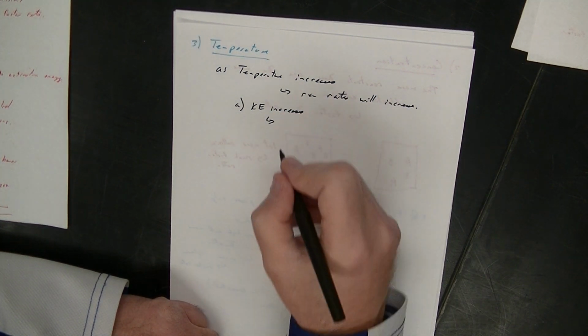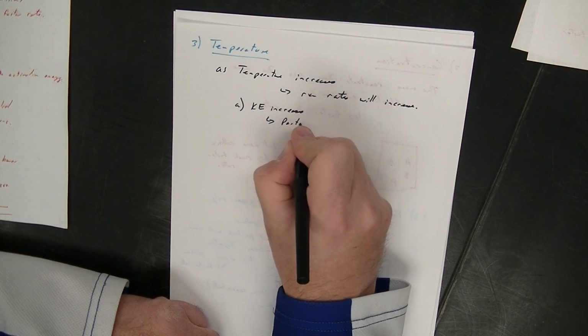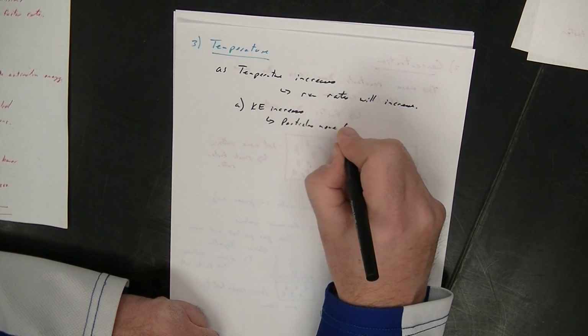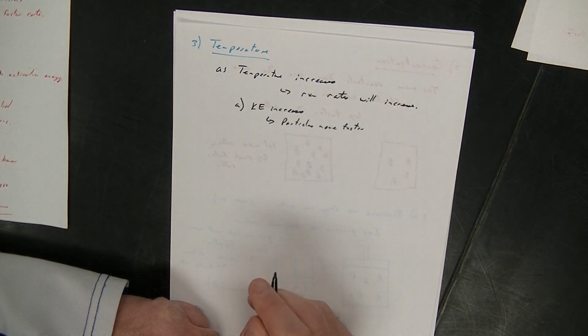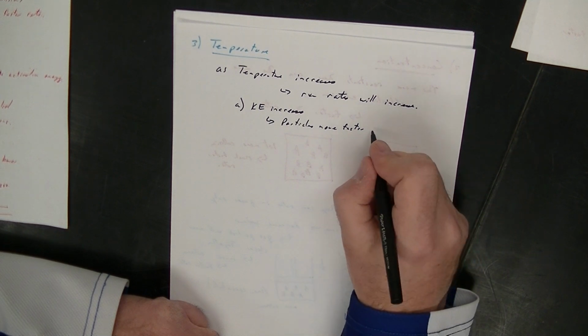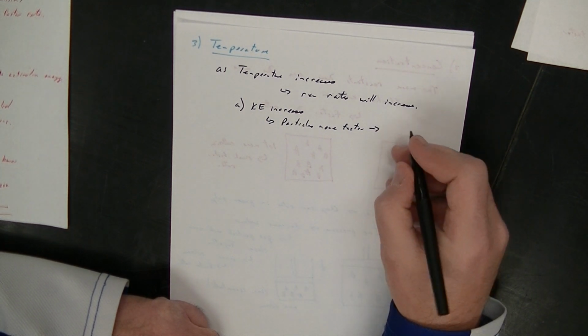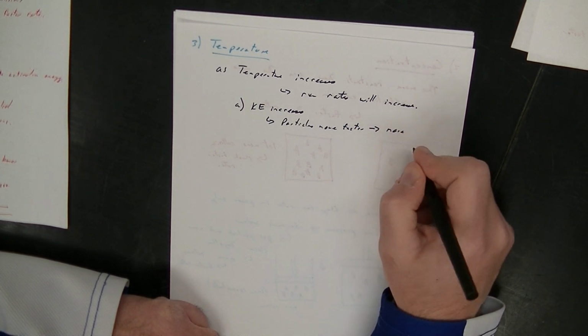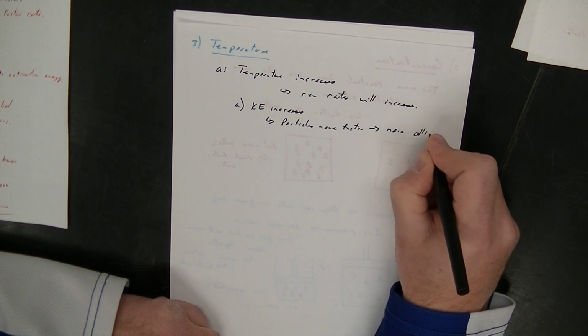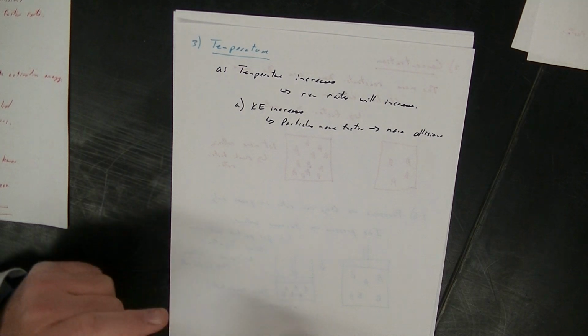So our kinetic energy increases, the particles move faster. Right? Well, if they're moving faster, that's going to cause more collisions. They're going to just collide more often. We'll have more collisions. Right?